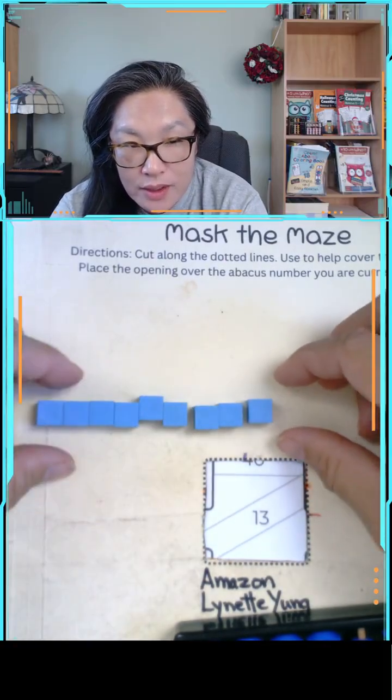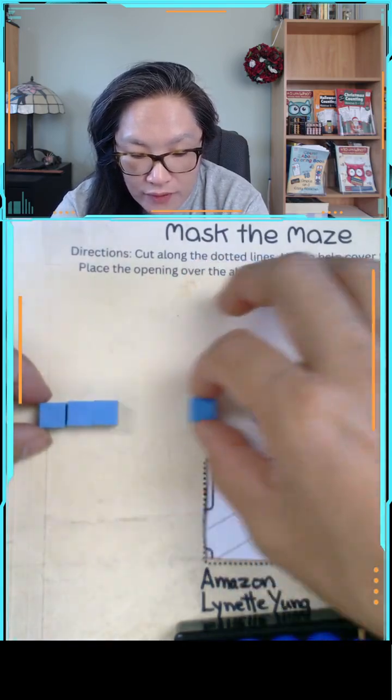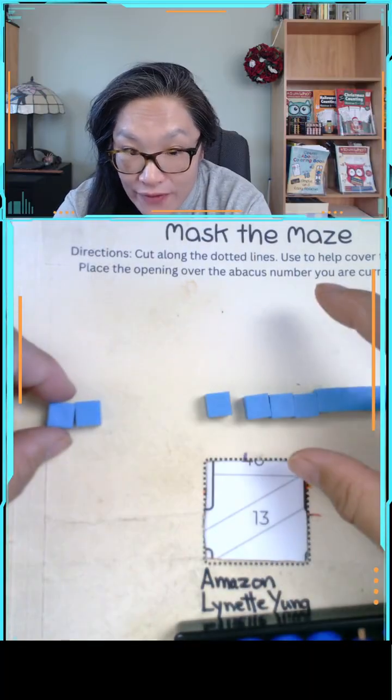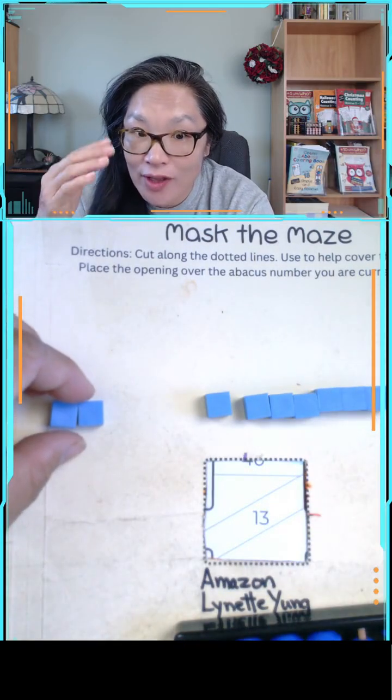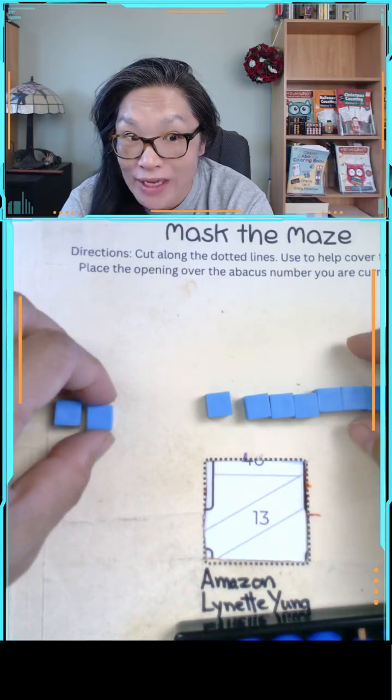So it's just like the pebbles. 1, 2, 3, 4, 5, 6. Oh, look, I'm counting. That's a 6 and there's a 7. Thank you guys for letting me know how to count. I'm very happy that you know how to count.